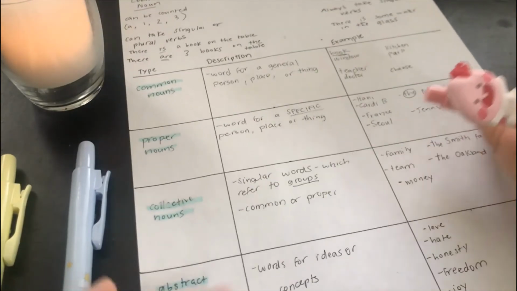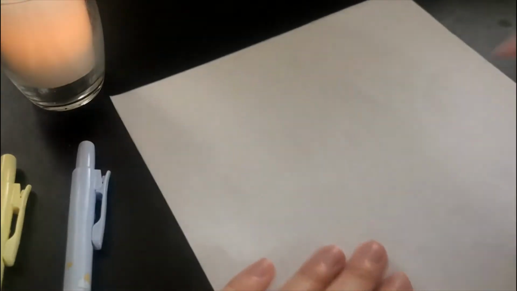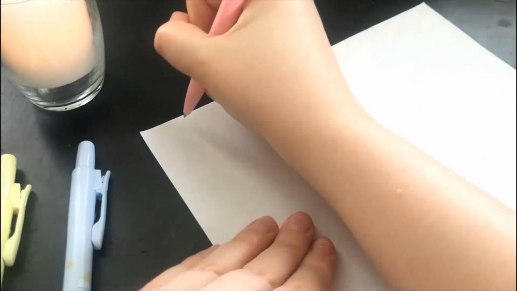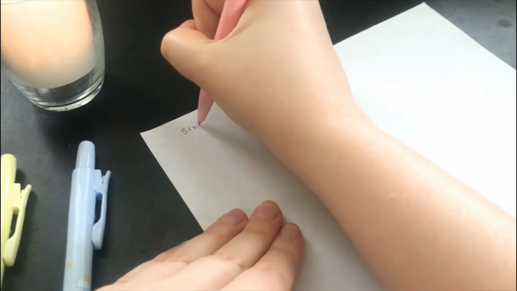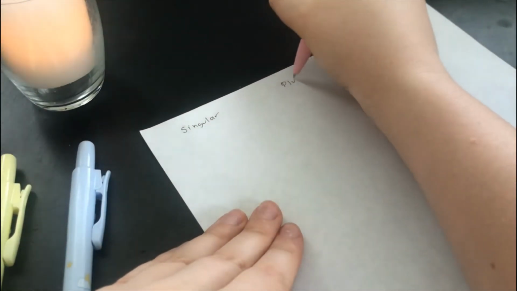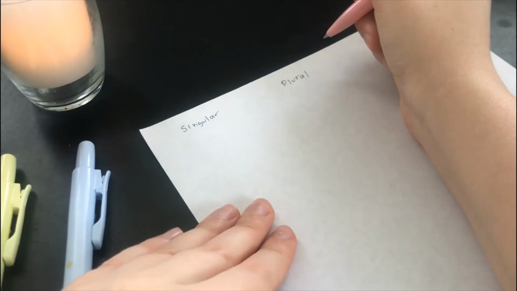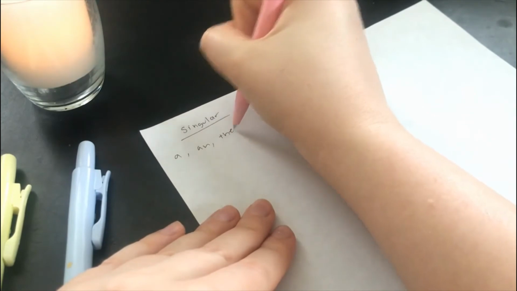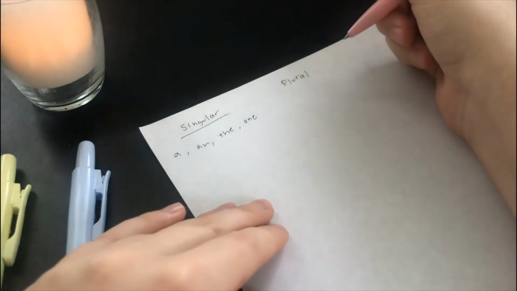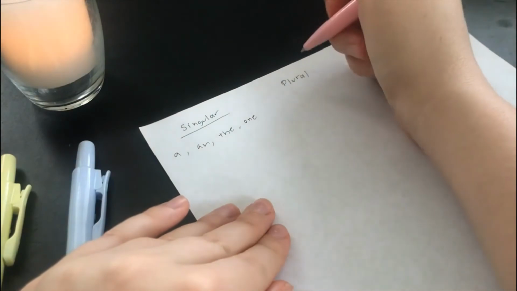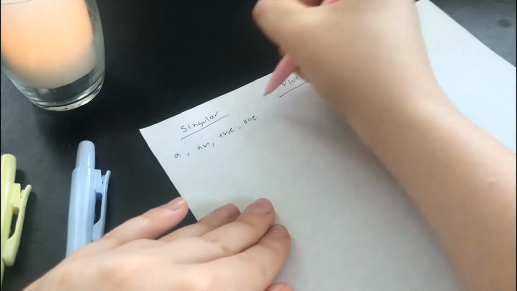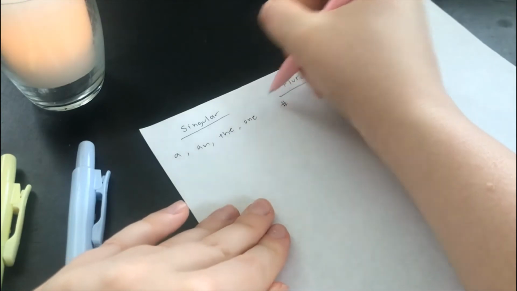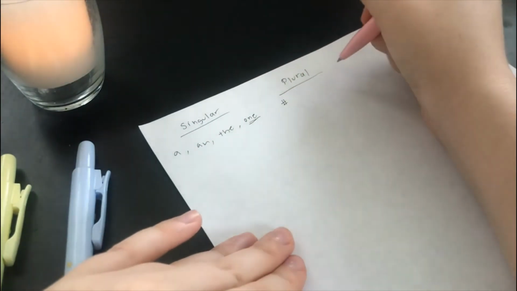Okay, so count nouns are going to be really simple. They can either be singular or plural. Count nouns and countable nouns are the same thing. For singular nouns, you can use a and the, or 1, 2, 3, 4, 5, 6. Sorry, 1, 2, 3, 4, 5, 6 will be for plural nouns. So 1 is just singular.